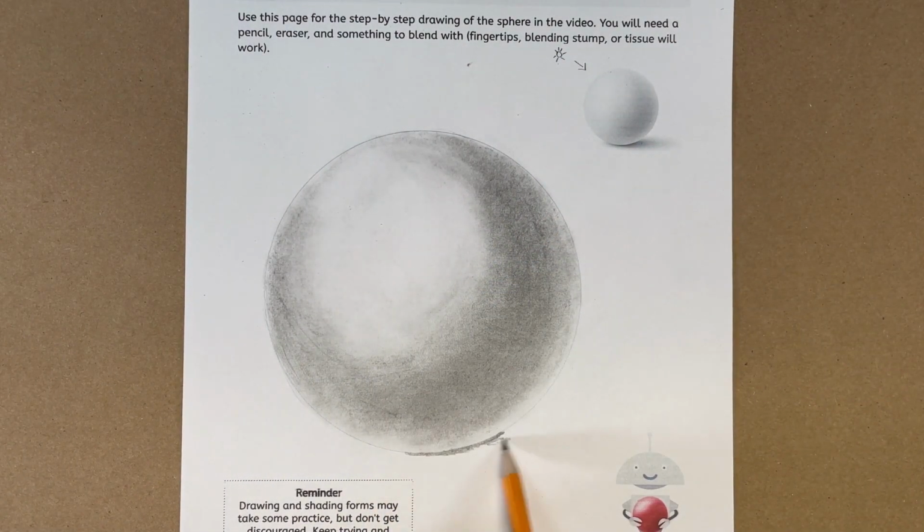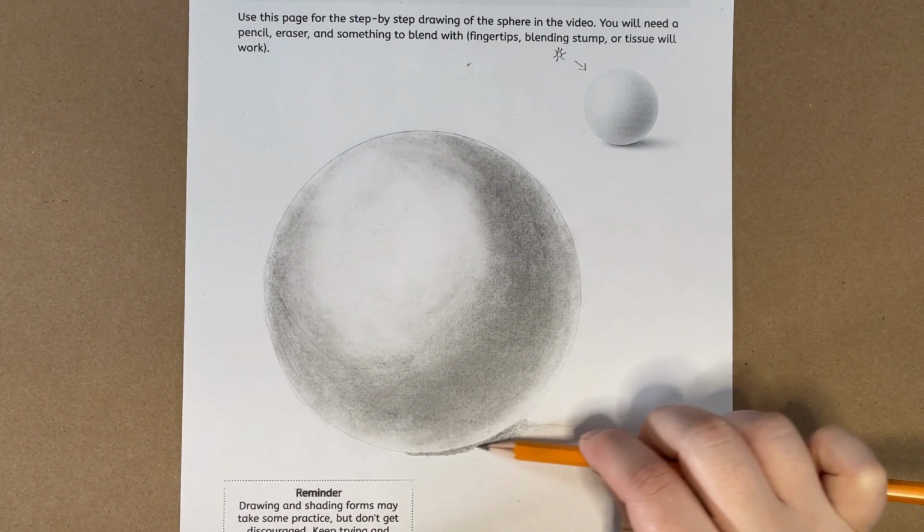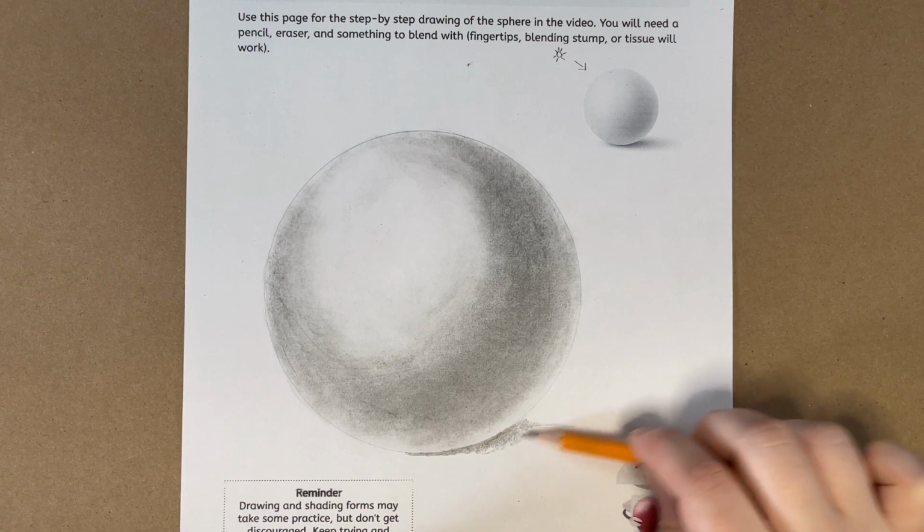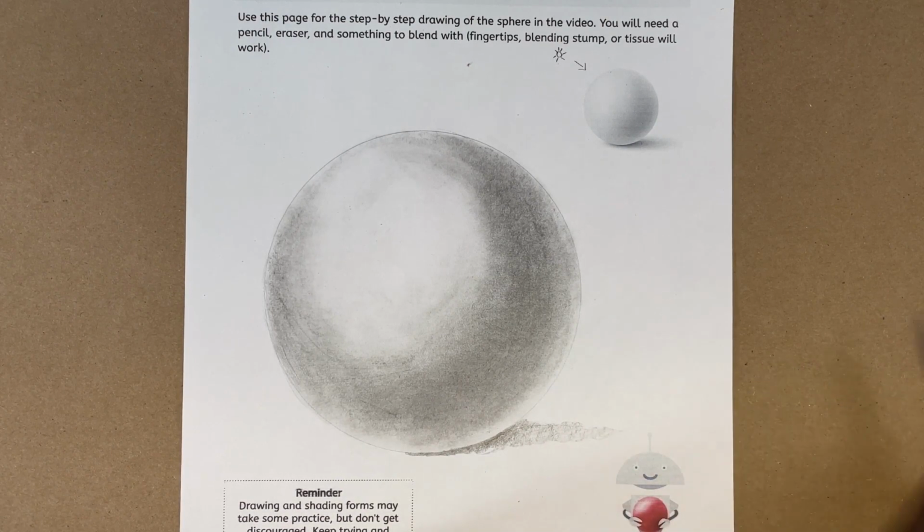Apply the cast shadow. Lastly, shade in a cast shadow underneath the sphere to show how it interacts with the surface it's sitting on. Your sphere might not look exactly like mine. Drawing and shading a sphere may take some practice, but keep trying and experimenting. An additional page is provided in your lesson PDF to allow you to experiment with how shading a sphere would look with different light sources.